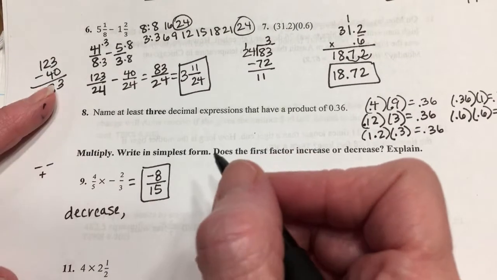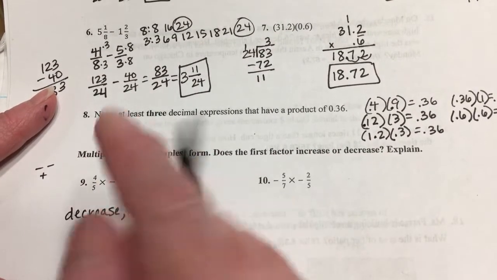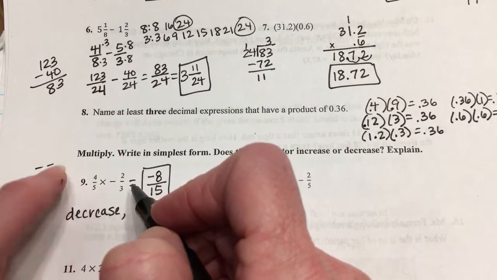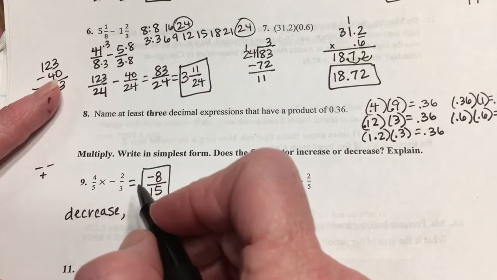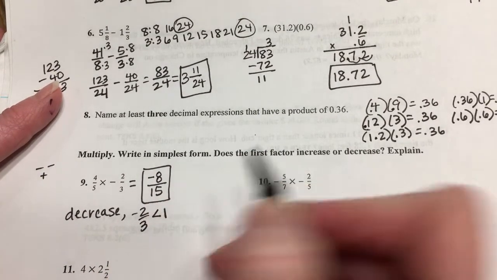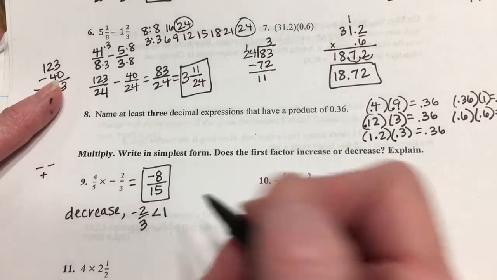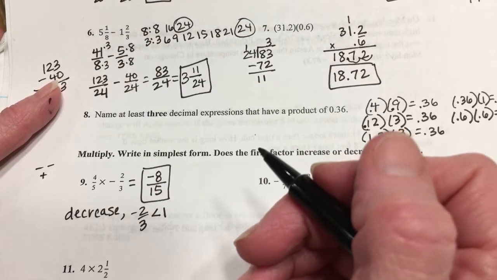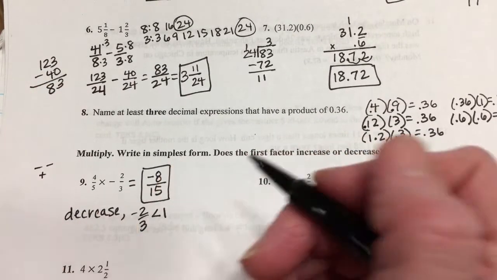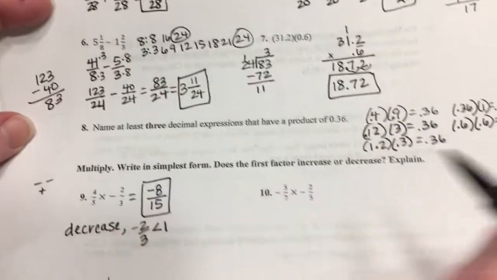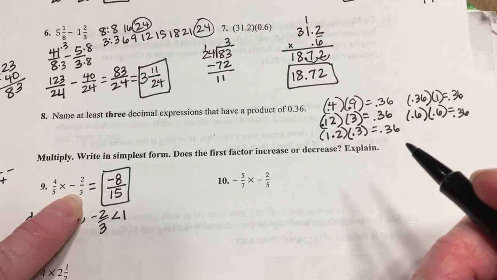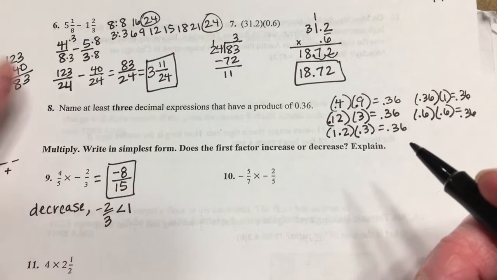Now, if this were positive, it would still decrease, because anytime I multiply by a number less than 1, that's going to cause the value of the first factor to decrease. So we could say decrease because negative 2/3 is less than 1. Okay, you could also say it's less than 0, so that makes it negative. Or you could say because it's negative, it decreases. Lots of reasons. Just explain why you think this went from 4/5 to negative 8/15.